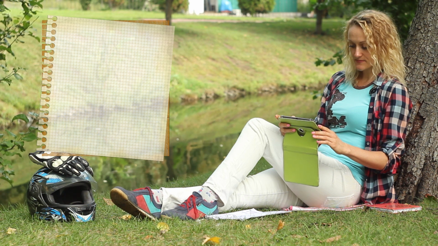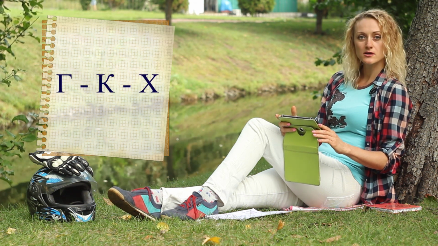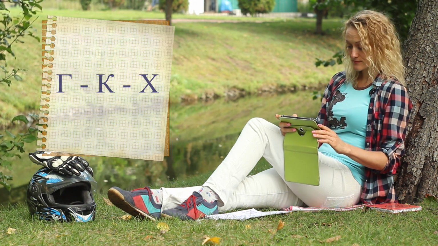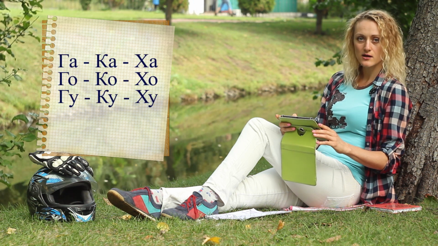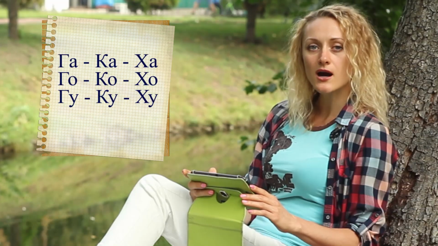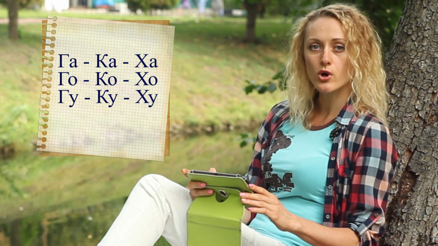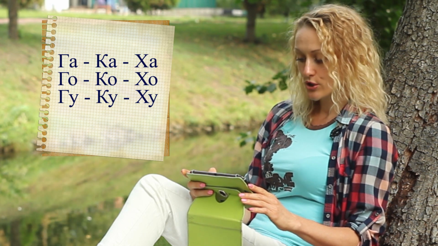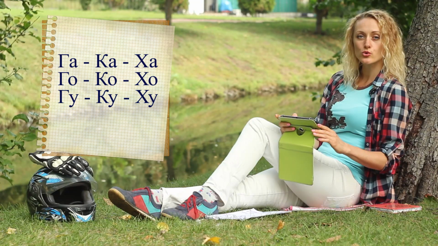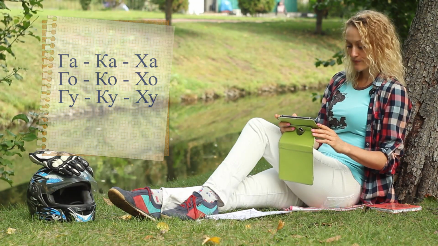The comparison. G, k, h. Ga, ka, ha. Go, ko, ho. Gu, ku, hu.